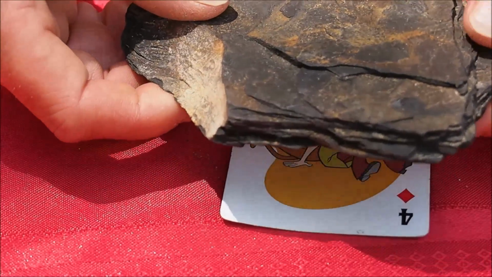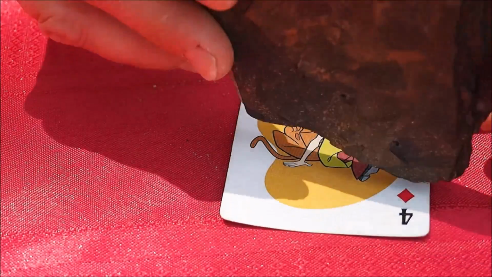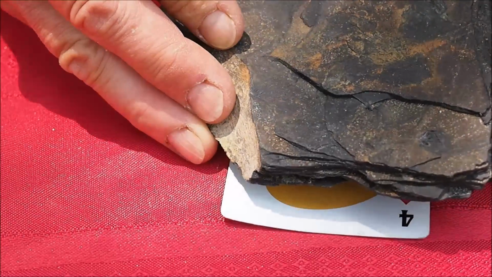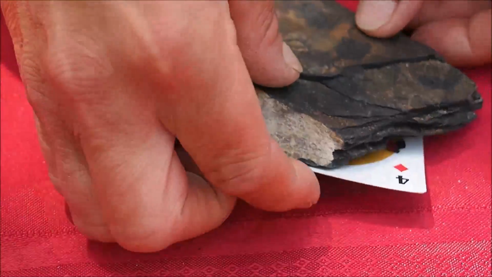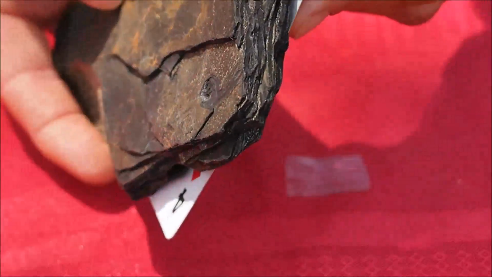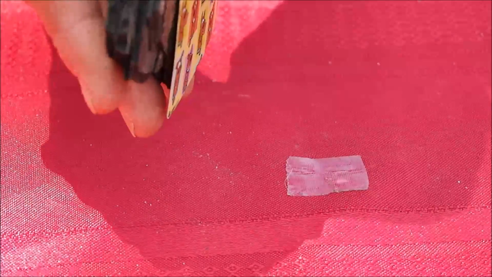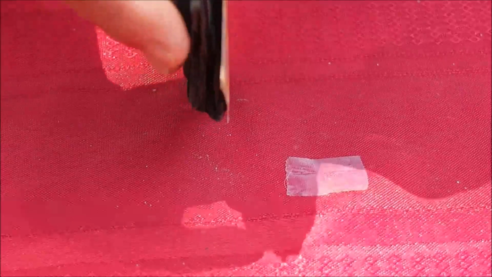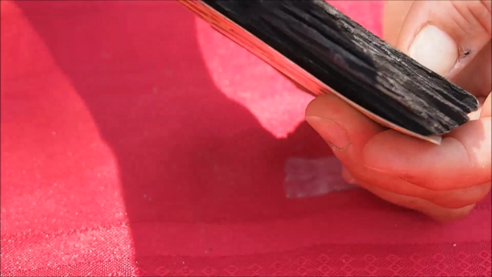I don't see any crystals that are visible. That's sample 4. No crystals visible. Very well developed foliation. And I could imagine that if I was able to hit this with a rock hammer, it would probably break along those sheets.